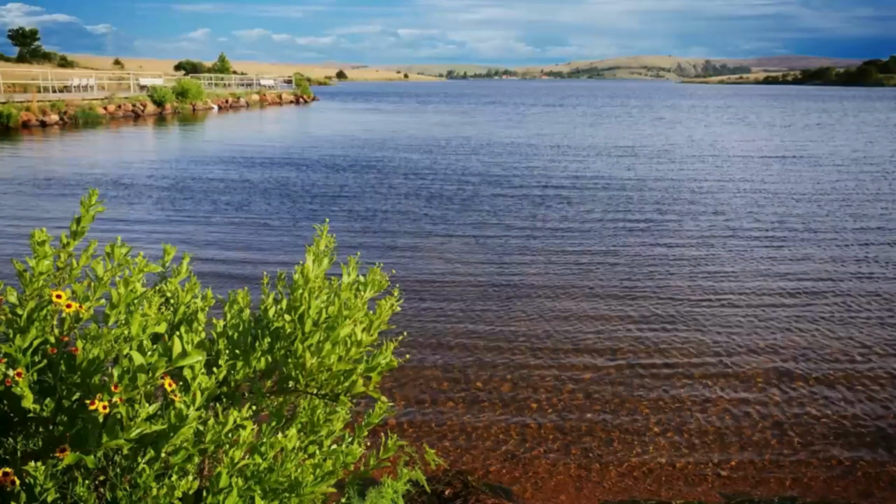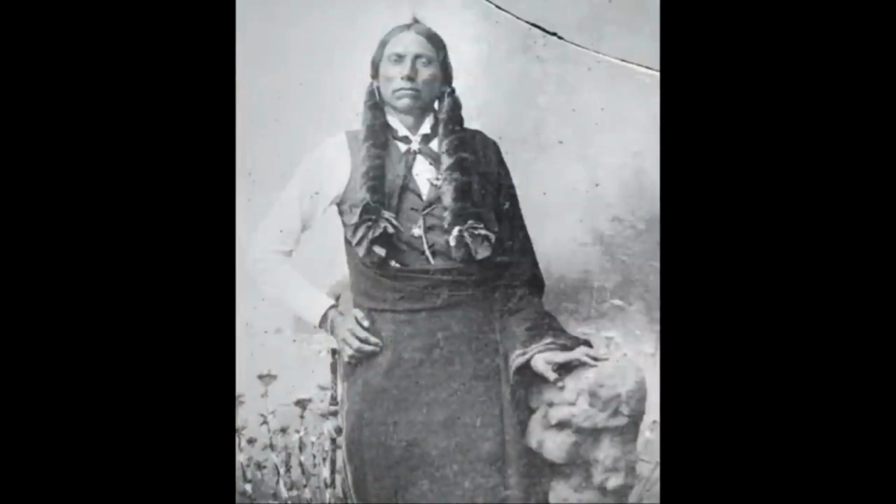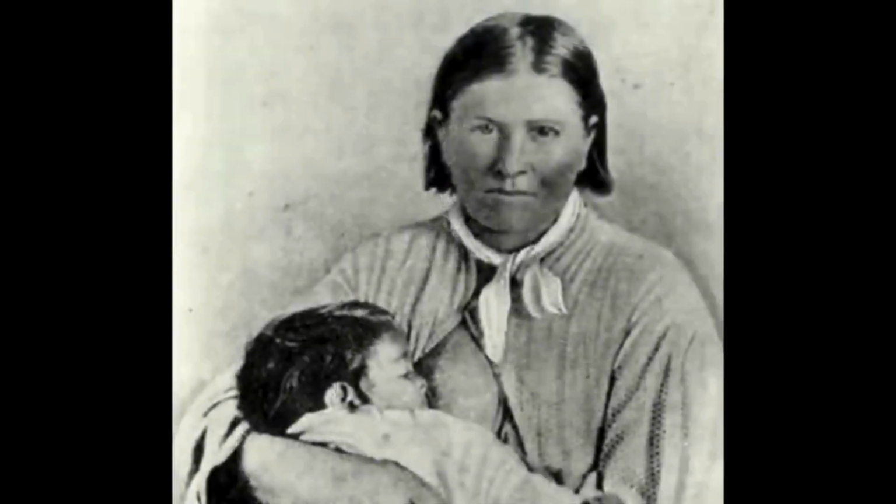Quanah Parker was actually born into the Nakoni band, or the Wanderers, under the Comanche umbrella. He then spent his formative years with the Quahadis, where his notable parents were Quahadi Comanche chief Peta Nocona, and his mother, Cynthia Ann Parker, who was actually a white settler who was abducted at the age of 8 and assimilated into the tribe.